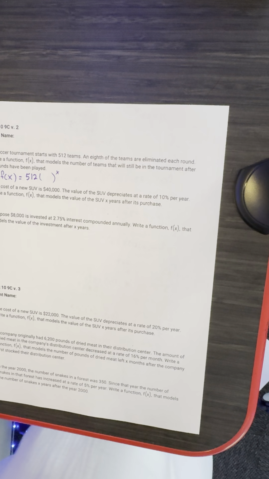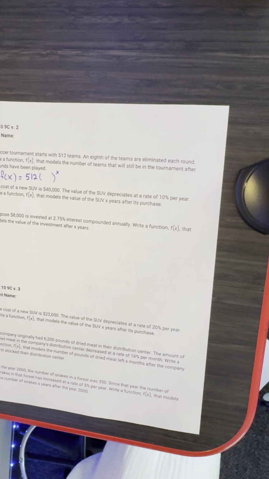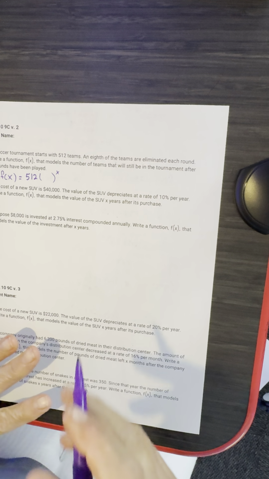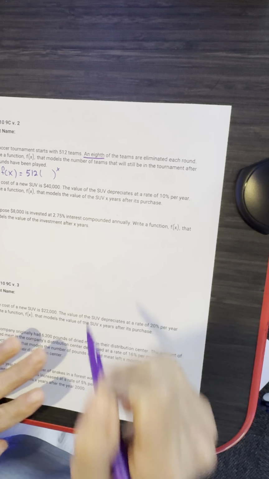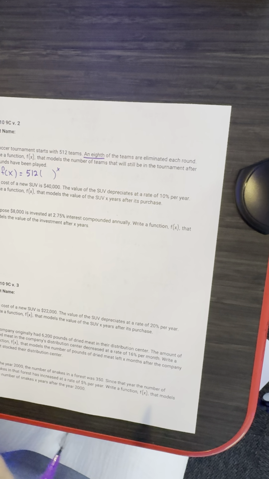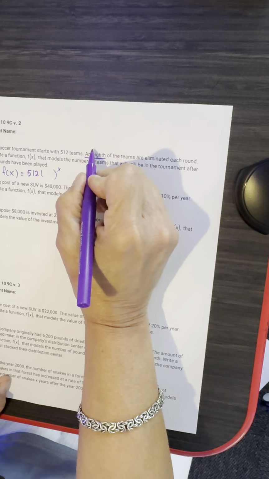And what is the rate that they give us? So there's not a percent anywhere. So it must be written in letters. 8 of the 10. So an eighth, is that 8 or 1 over 8? 1 over 8.